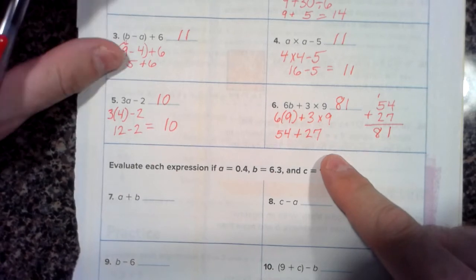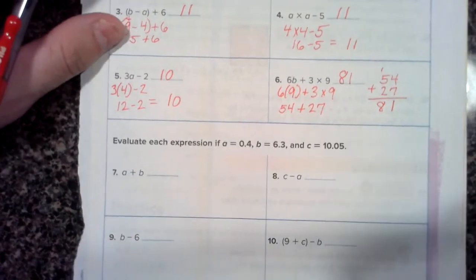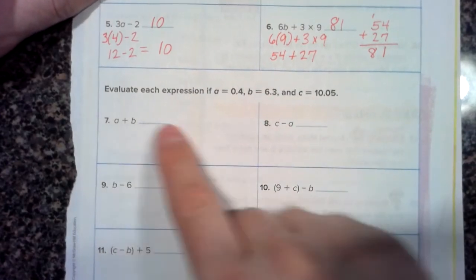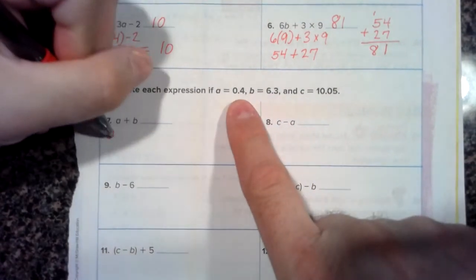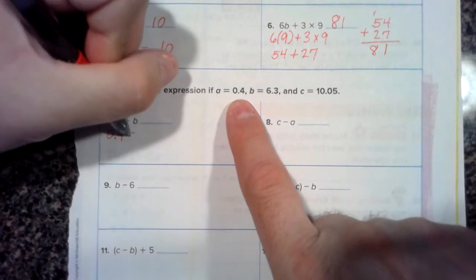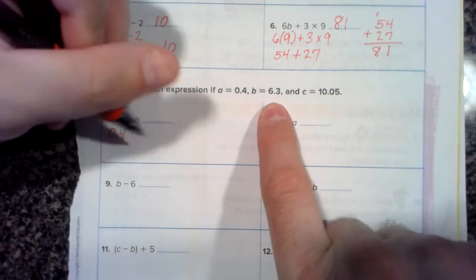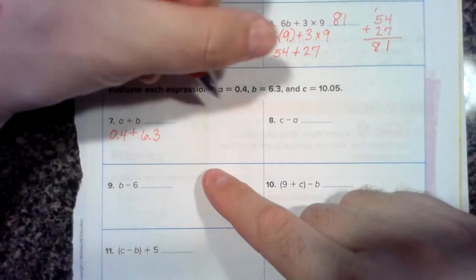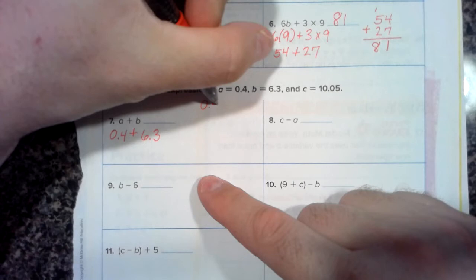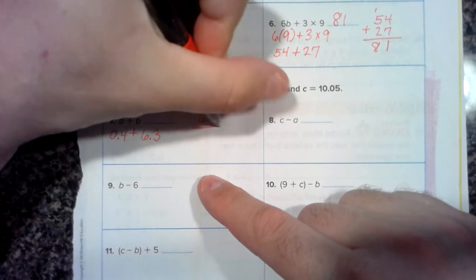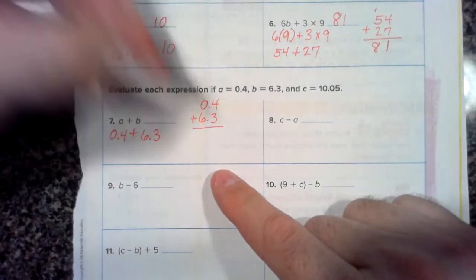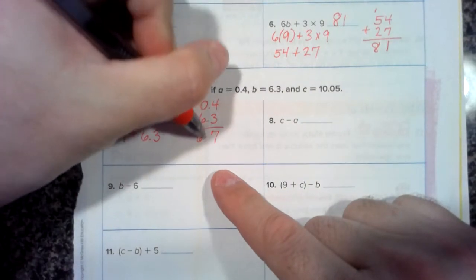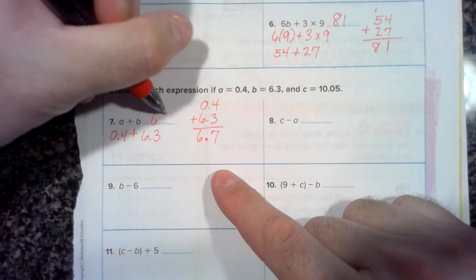Again, pause this if you need to, if it's going too fast for you. Now we have decimals. A plus B. So the decimal right here is 0.4 for A, plus B is 6.3 or 6 3/10. Okay, that's all we got to do. Now we just have to do like we were taught. We line up our decimals like that. Add them. 4 plus 3 is 7. 0 plus 6. And then we just drop our decimal right down. So 6.7 is our answer.